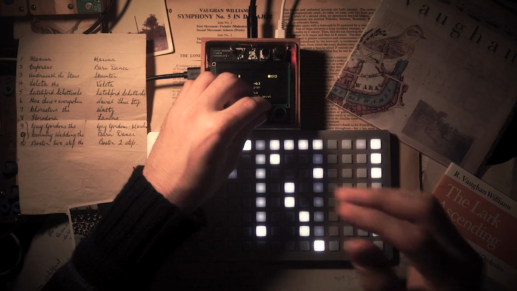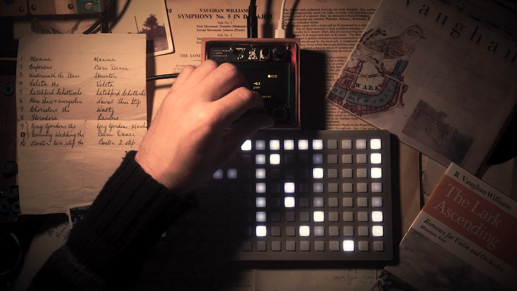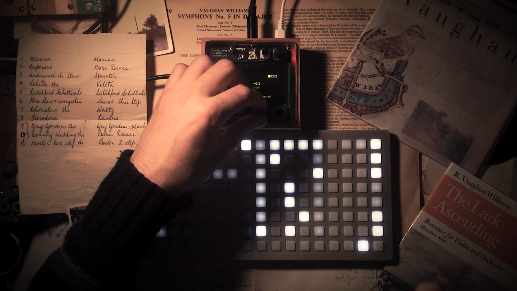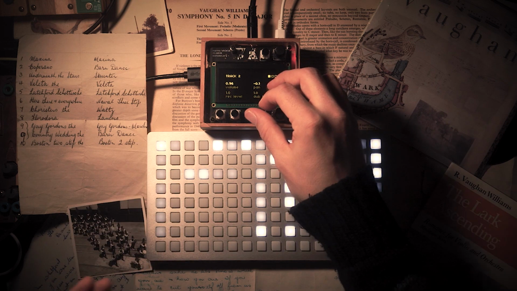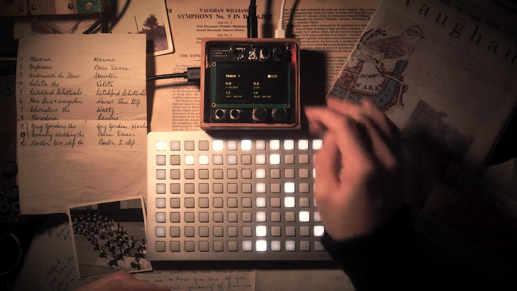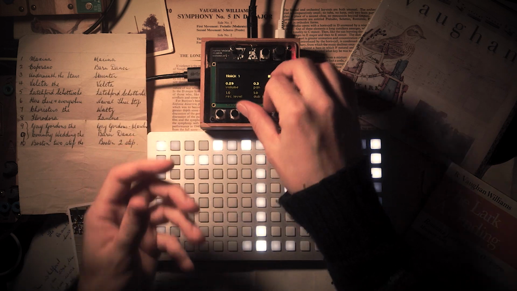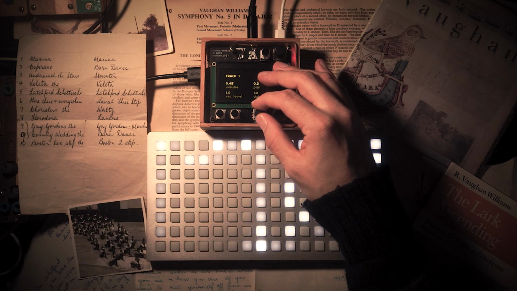slowly bring them in. And now we have something new. And even with violins as well, you can do the same. And you can hear them. So now we're focusing on this.